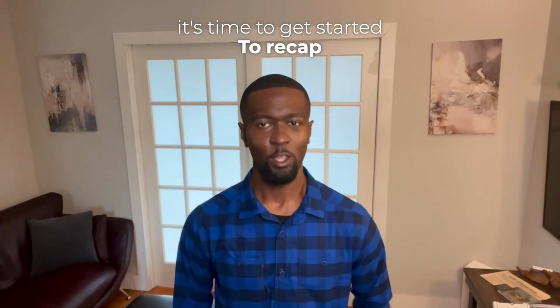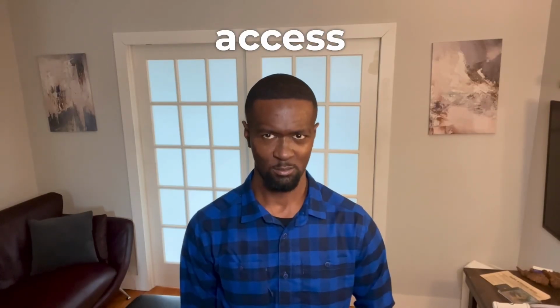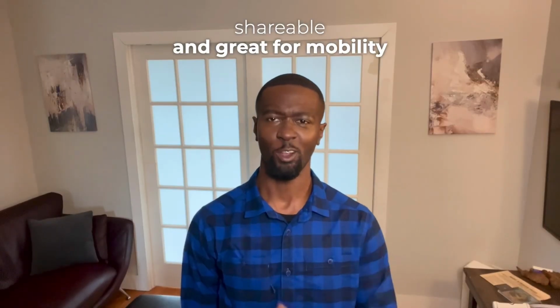To recap, your local dev environment should feel like a second home. Fast, clean, and reliable. Use SSH keys for secure, streamlined GitHub access. Don't sleep on cloud IDEs. They're flexible, shareable, and great for mobility.